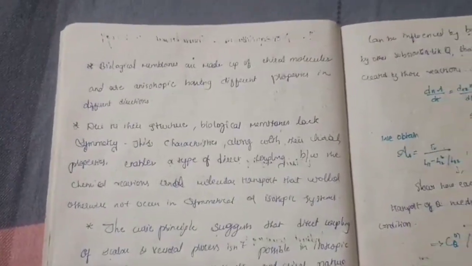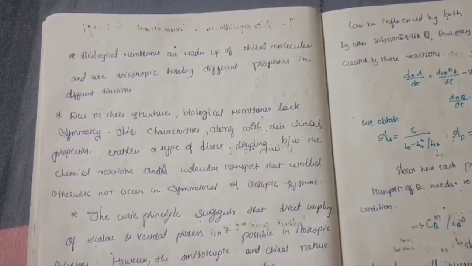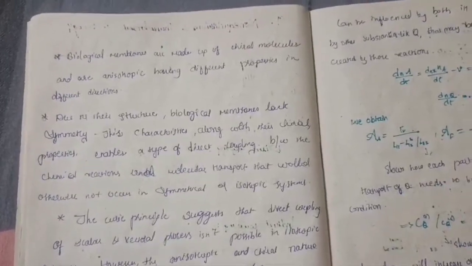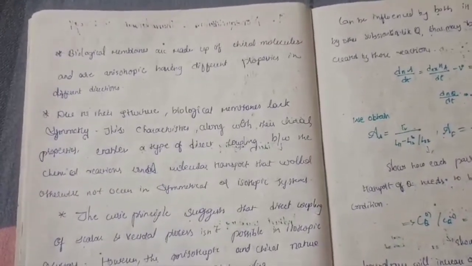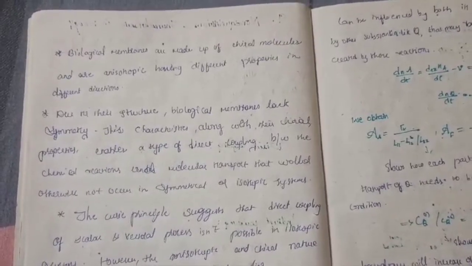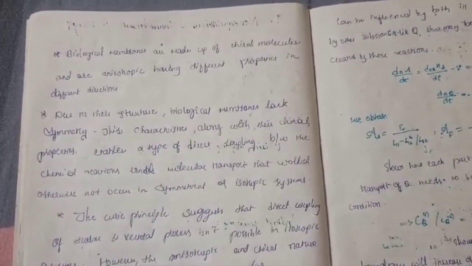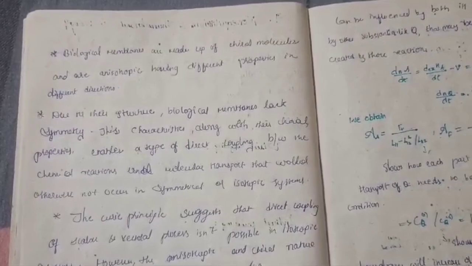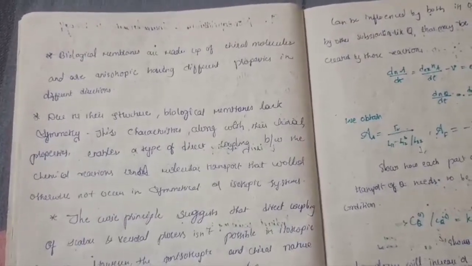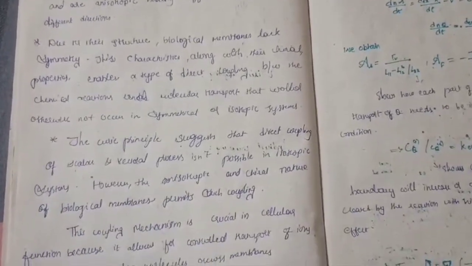This characteristic, along with their chiral properties, enables a type of direct coupling between chemical reactions and molecular transport that would otherwise not occur in symmetrical or isotropic systems.